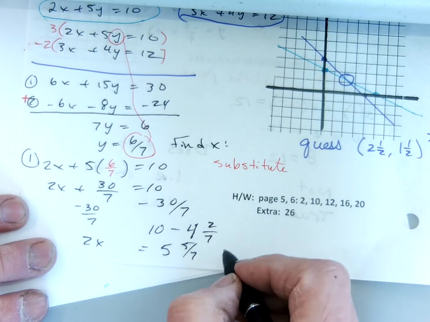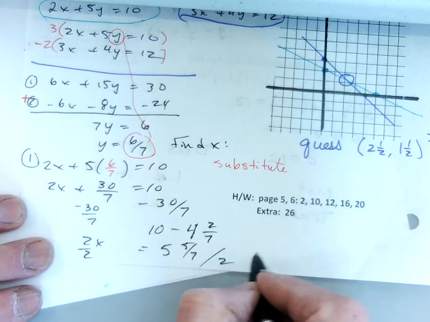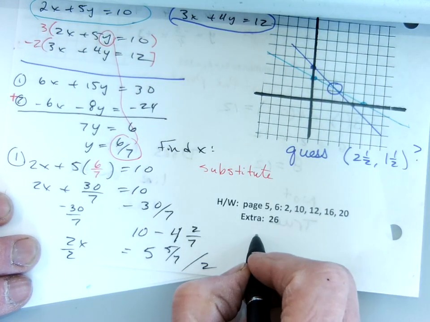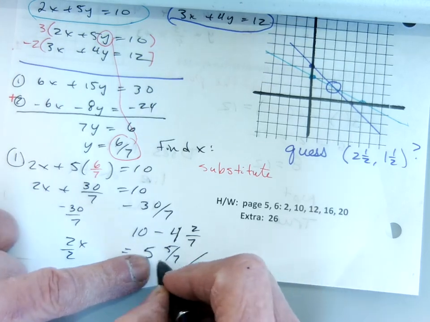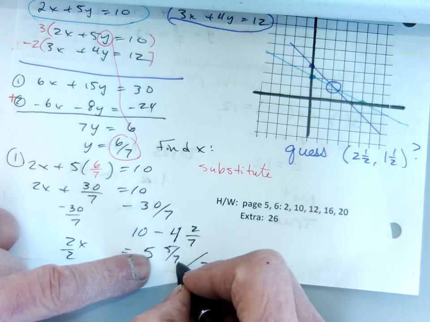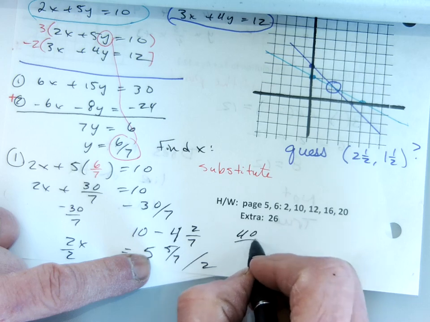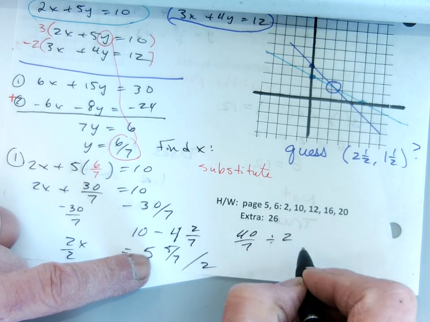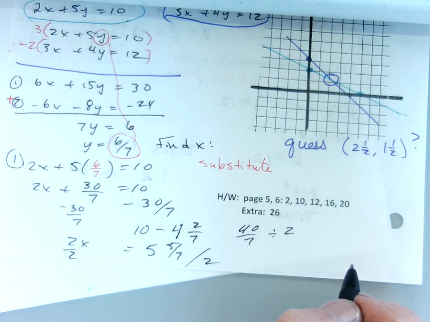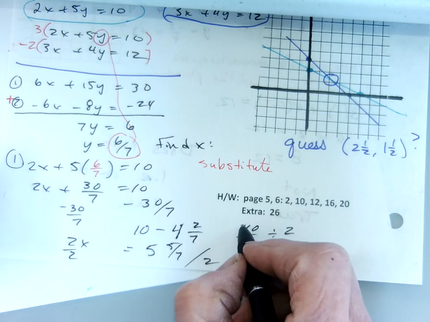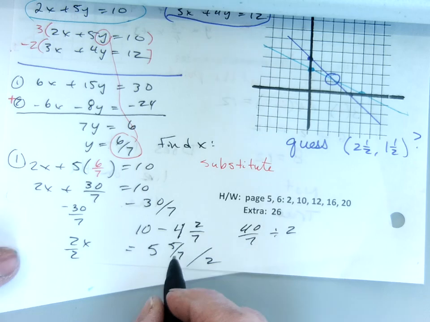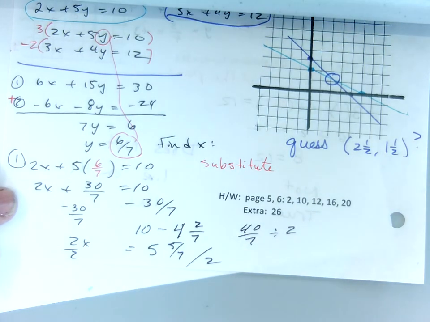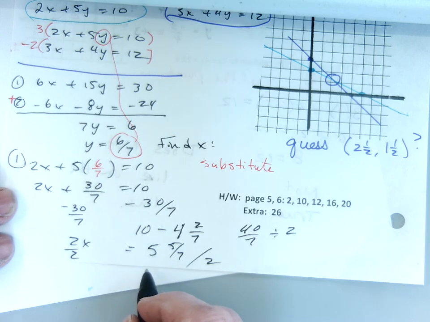Now divide by 2, right? So then, how do we divide 5 and 5/7 by 2? Well, I'm going to take it back and rewrite it as an improper fraction, divided by 2, right?